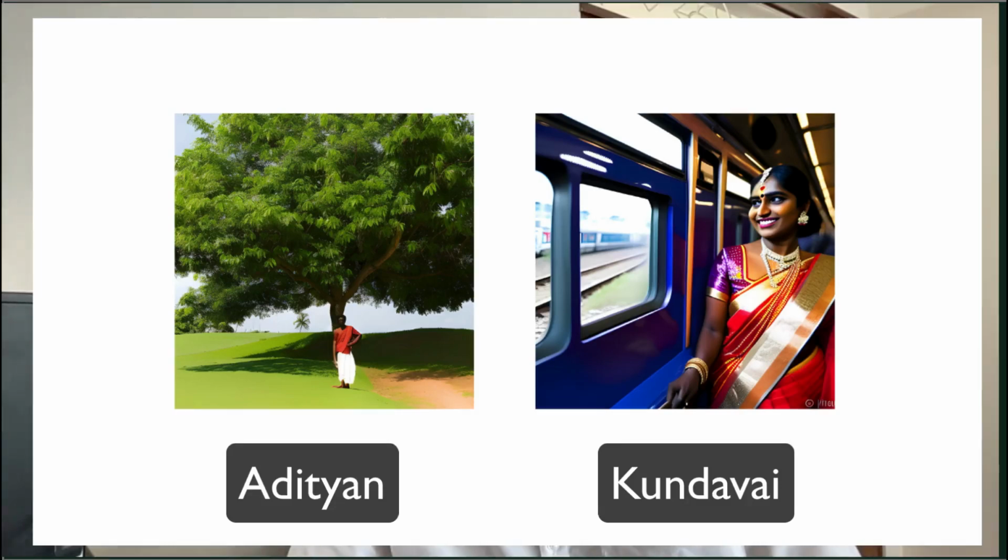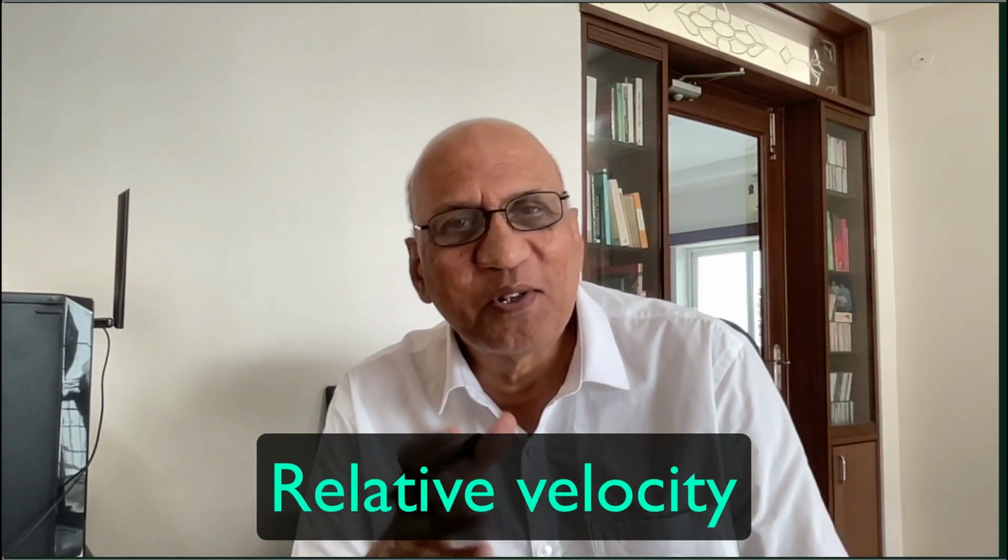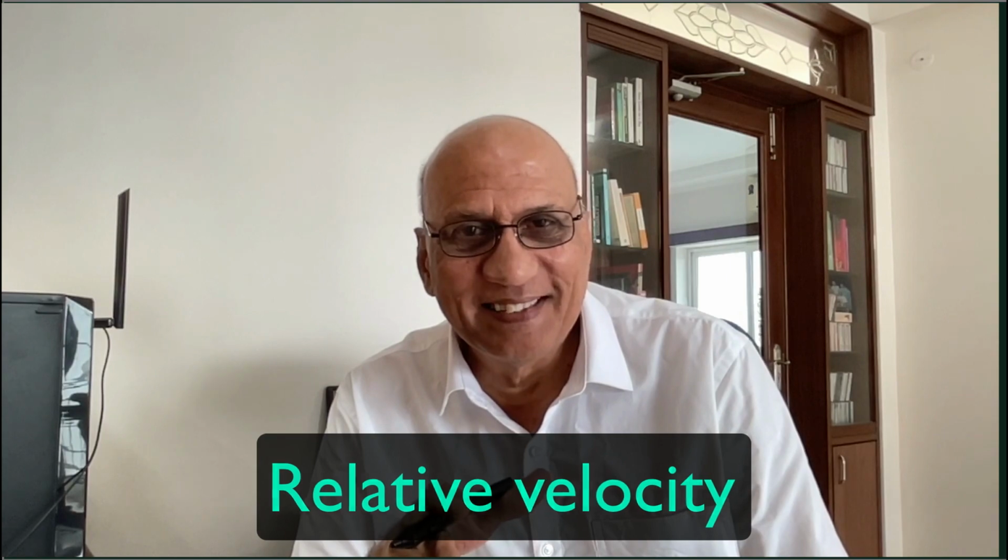We have two people, Adityan and Kundavai. Now Adityan says that the velocity of a nearby tree is 0. Kundavai looks at the same tree and says, no, it's moving at 25 meters per second. Today we are going to talk about relative velocity.